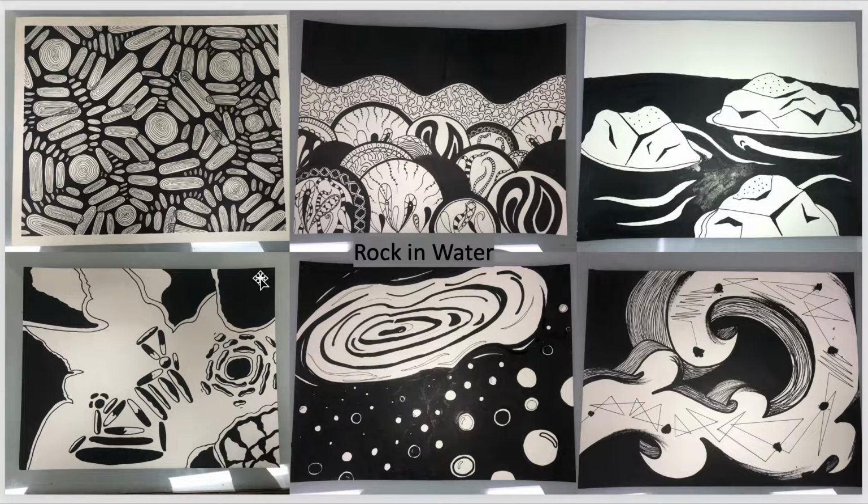So here the student in the upper right has chosen to give us a 3/4 view or a side angle of rocks actually in water, but he's broken down the shapes into more rudimentary geometric shapes so that it's not like a fully illustrated rock in water, but it does give us almost that feeling of ice cubes floating in a Coke.